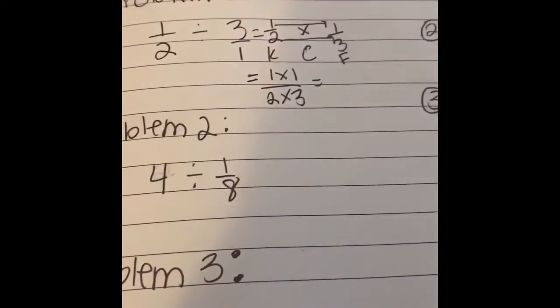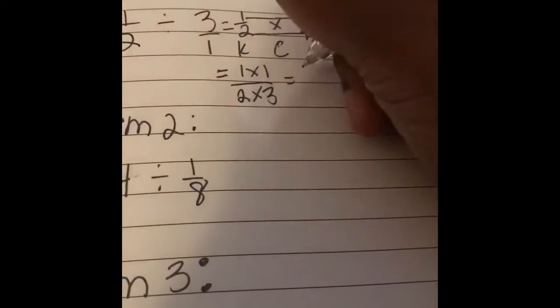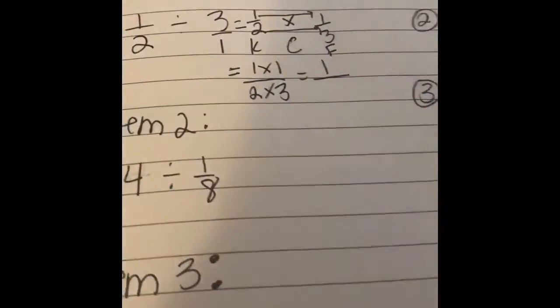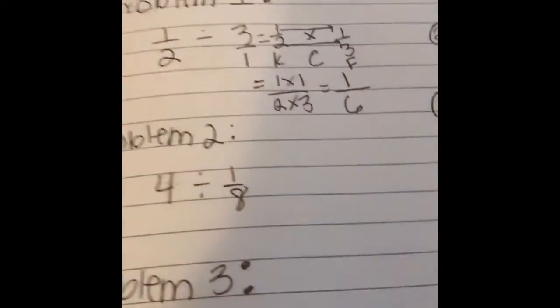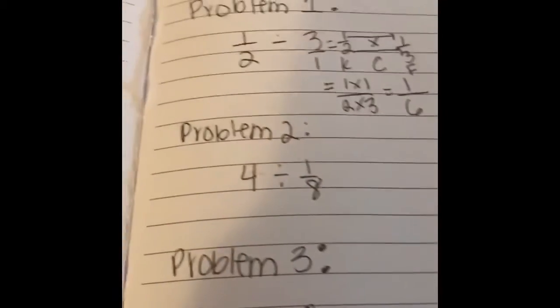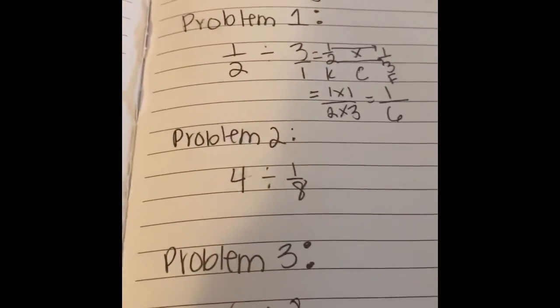Then 1 times 1 equals 1, and 2 times 3 equals 6. So there you go.